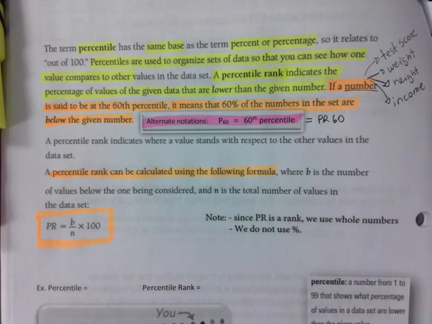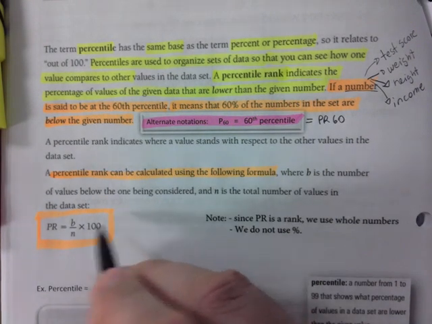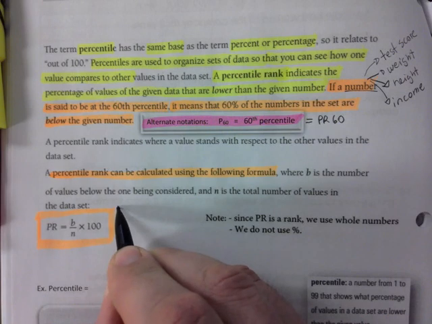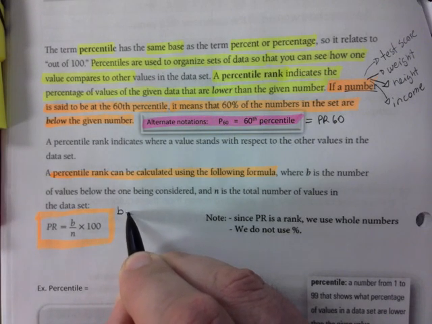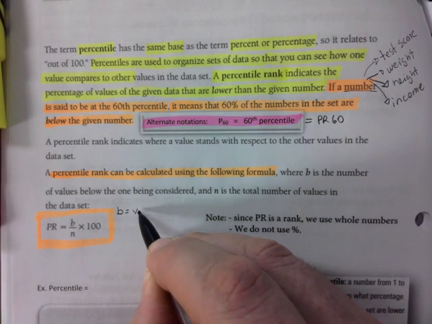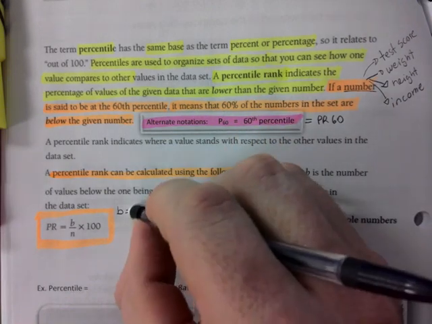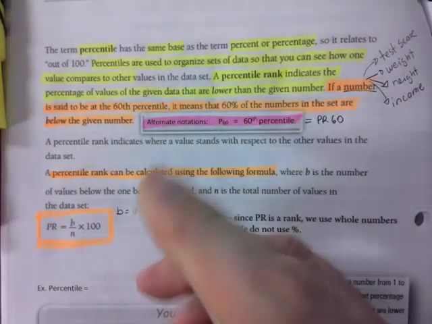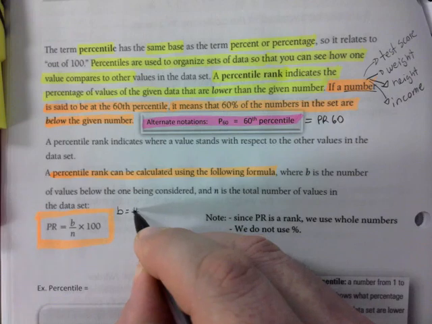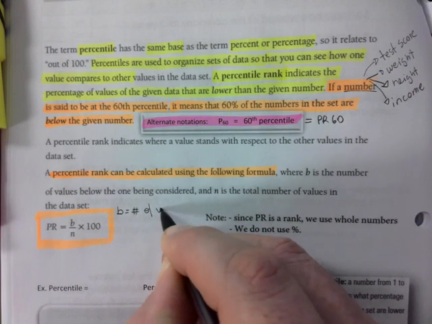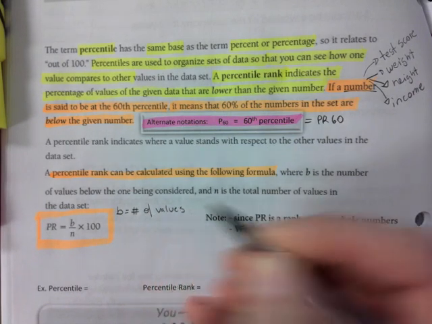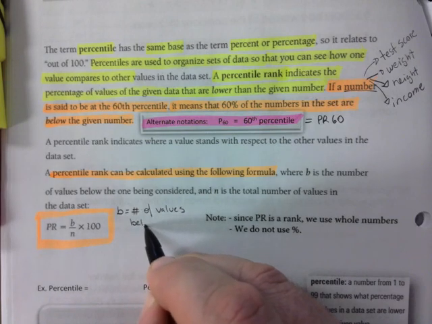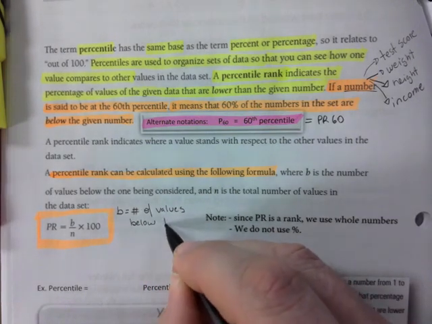Okay. And the reason being, I would say that B stands for, actually, sorry, I'm going to erase this. I got to make sure I have this clear. B is the number of values below the one considered.